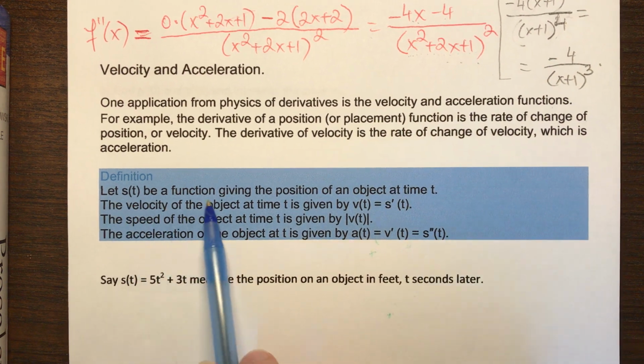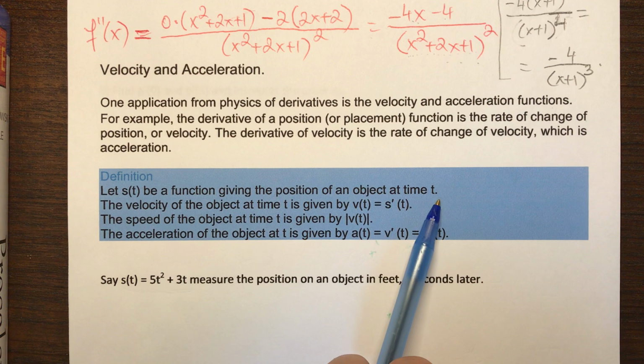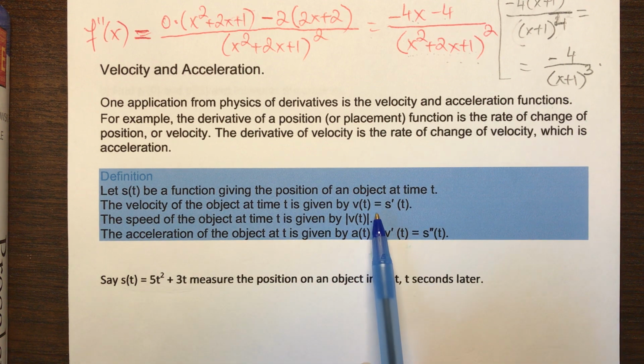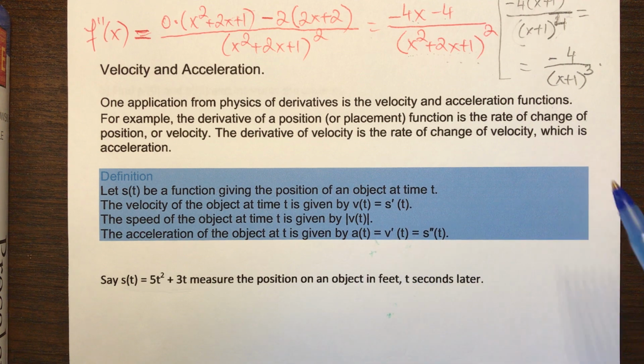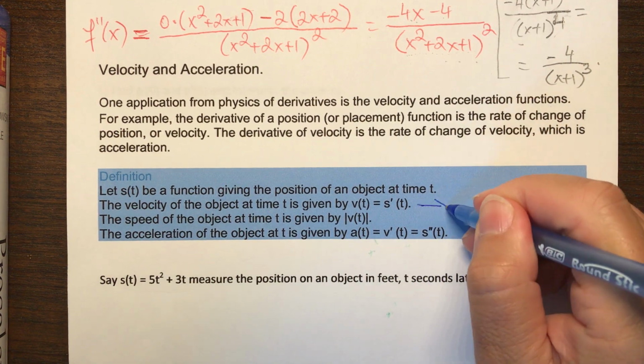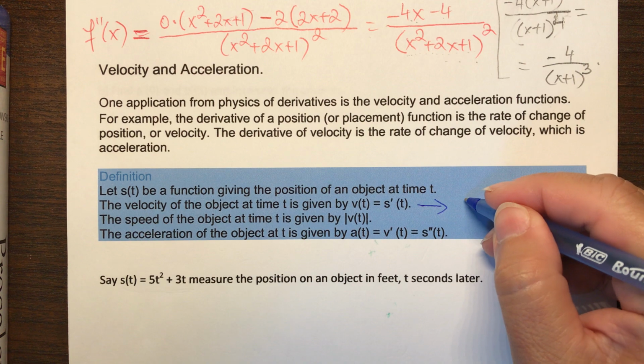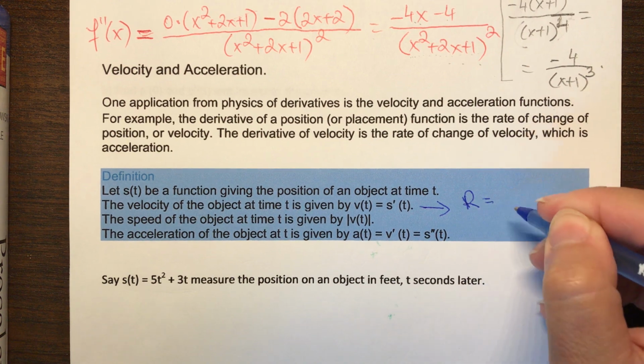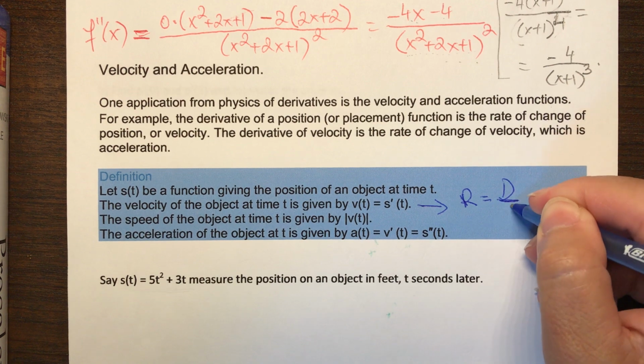So let S be a position function of an object at a time t. The velocity is simply the change in that position with respect to time. You all know, and you have talked about the fact that speed or rate or velocity, I'm going to call it, let's just say rate, is distance divided by time.